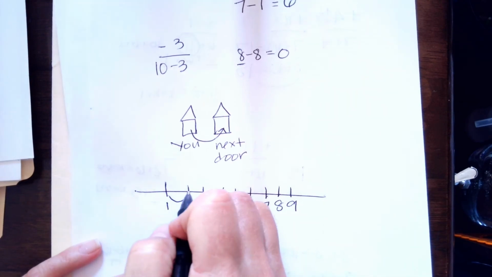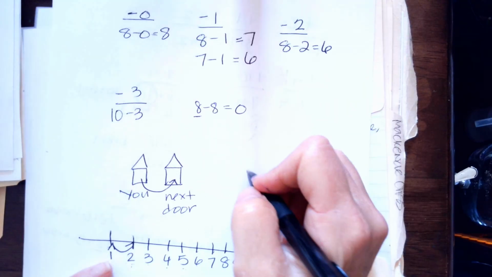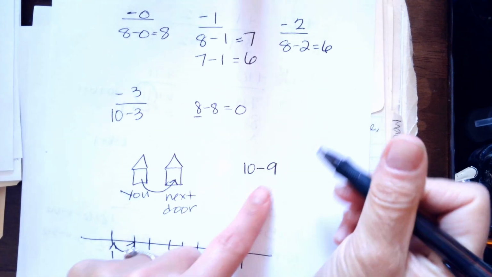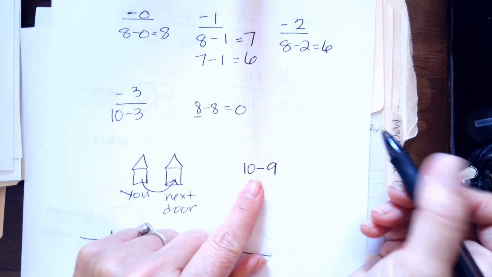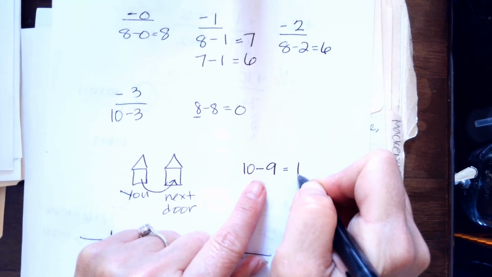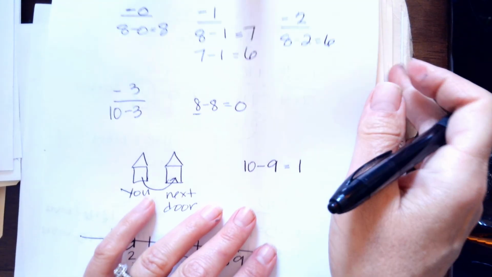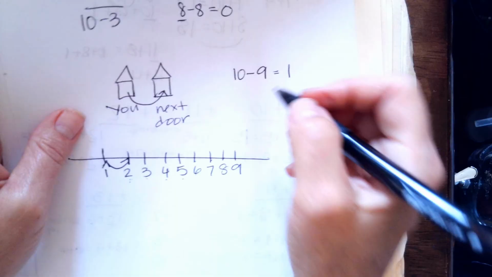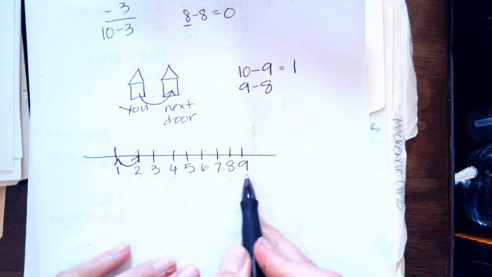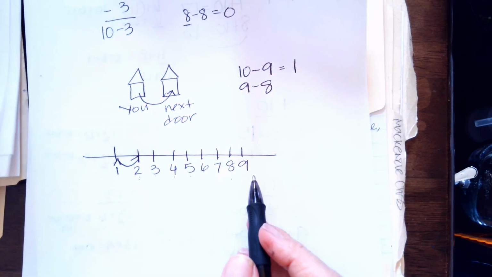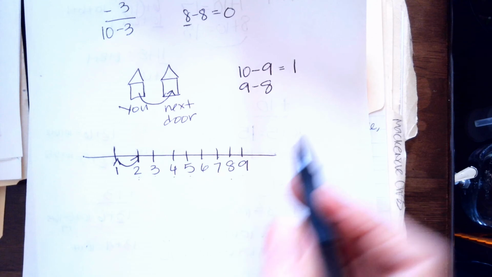It's 1 jump. So if you have a number like 10 minus 9, because 9 and 10 live next to each other on the number line, the answer is 1. So 10 minus 9 is 1. 9 minus 8, 8 and 9 live next to each other on the number line, so the answer is 1.